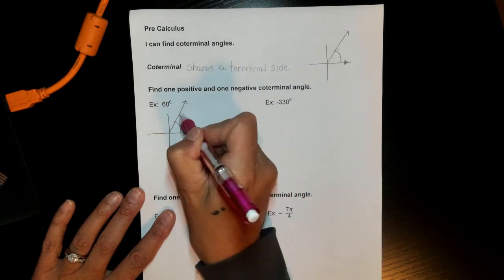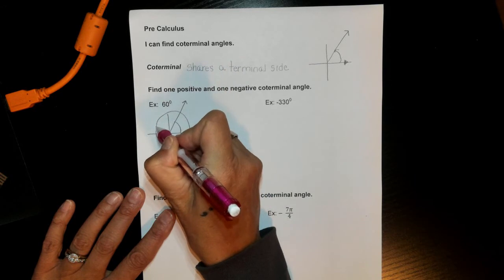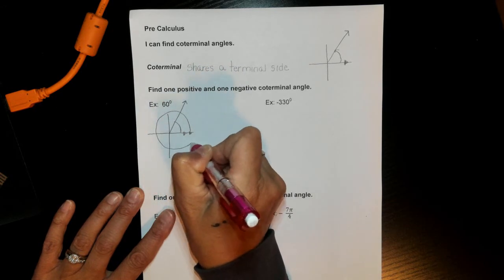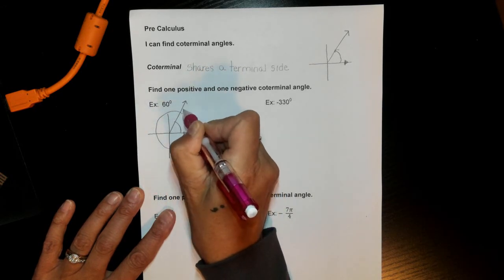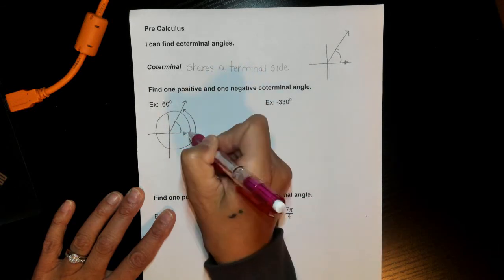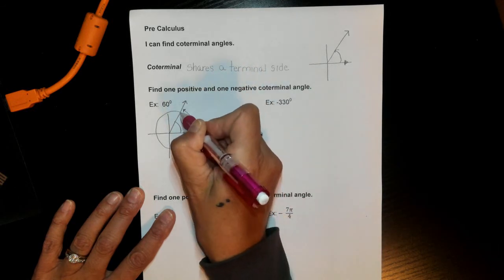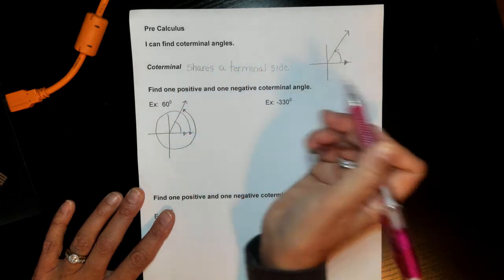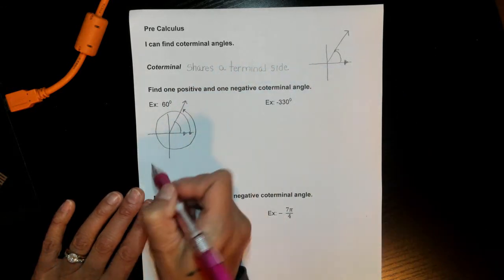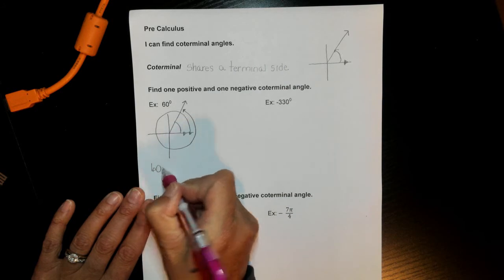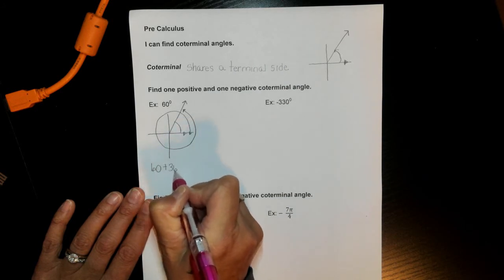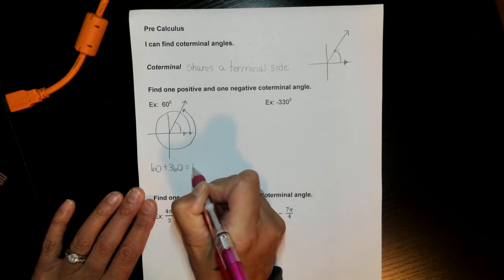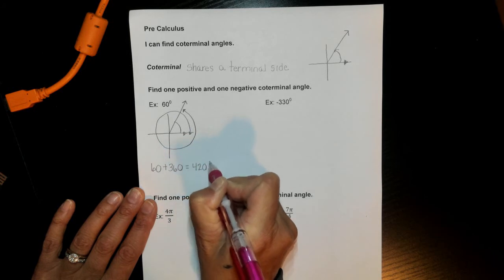So I need to make one complete revolution and stop there again. So I did my initial 60, and then I did one complete revolution, which, remember, in degrees is 360 degrees. So I took 60, I added 360, and my new angle is 420 degrees.